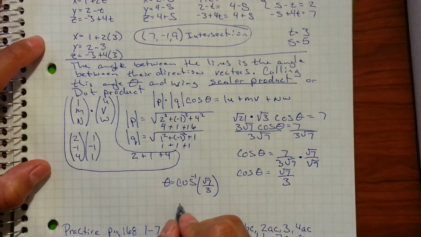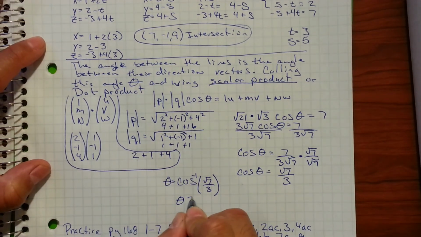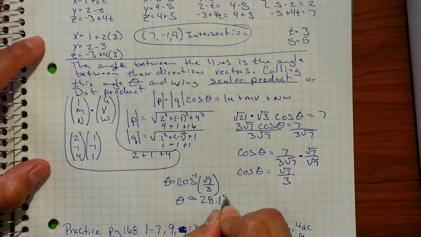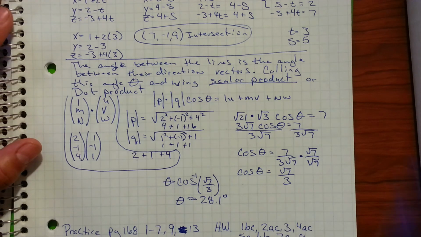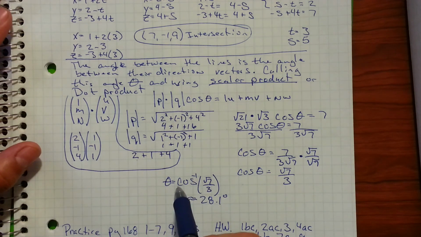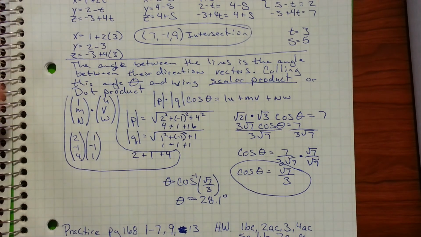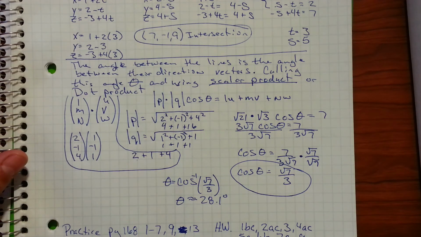So theta would be about 28.1 degrees. But right now I'm not looking for that, but later on you will see it is going to ask for that. Right now, for this one, it's only asking for this. So yes, this problem had a whole bunch of mess to go along with it.